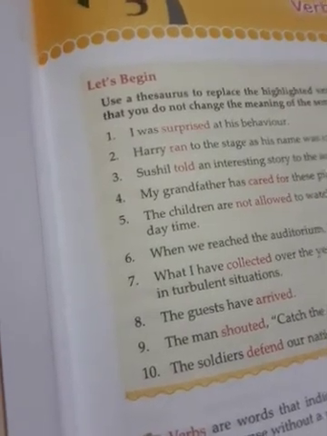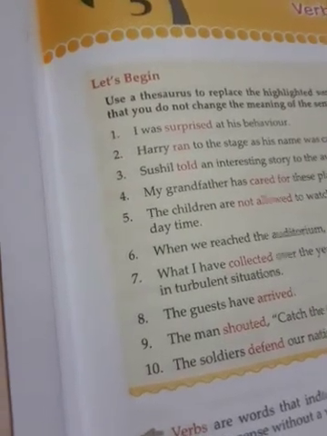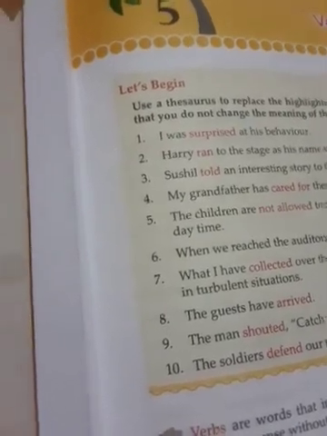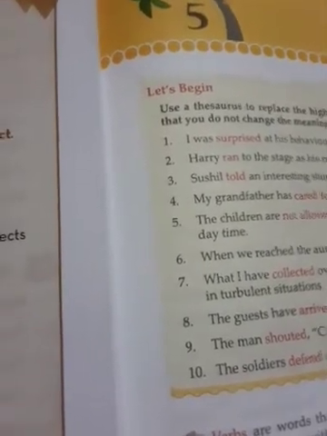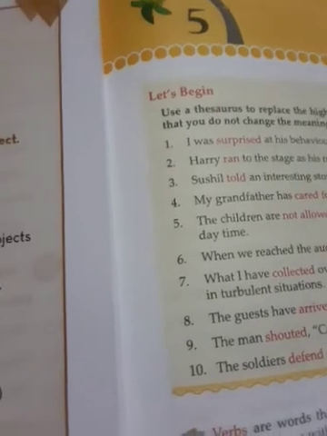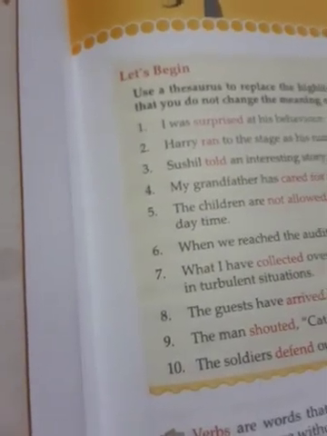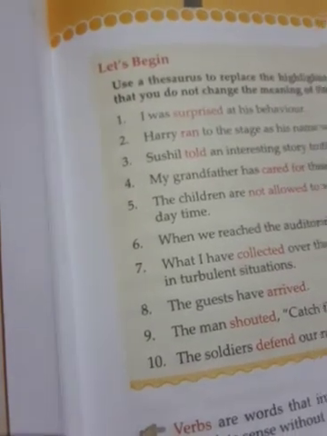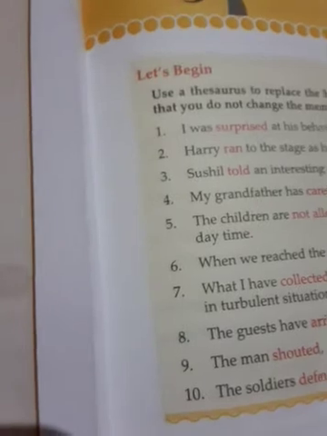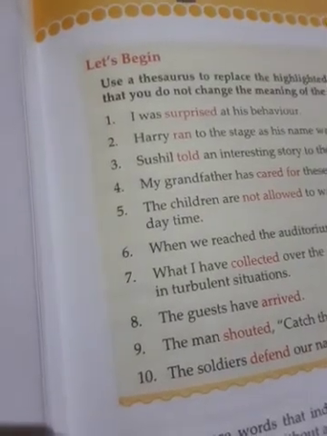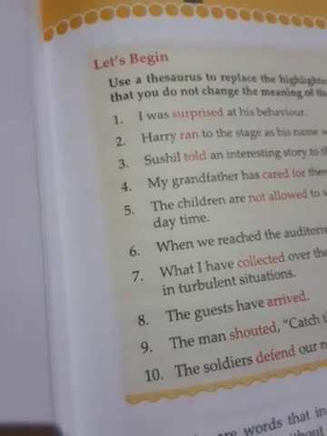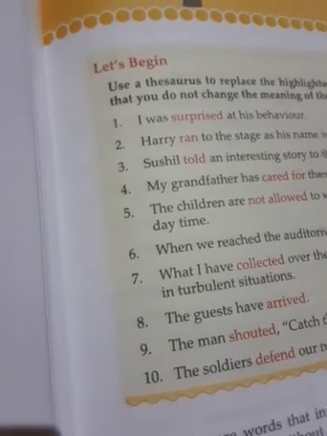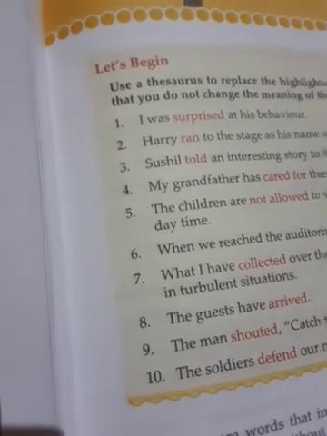Second comes the intransitive verb. A verb that does not require an object to complete its sense but makes good sense by itself is called an intransitive verb. For example, birds fly. In this sentence, the word birds is the subject and fly is the verb, but it has no object. Without an object, this sentence gives a complete meaning. So, it is an intransitive verb. Remember that an intransitive verb doesn't need any object to complete its sense.